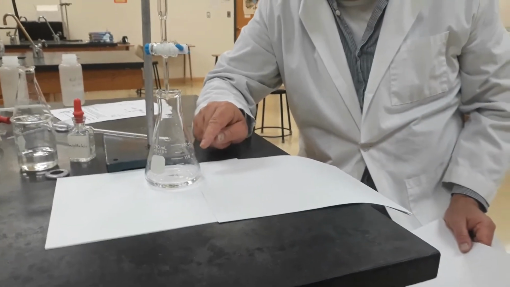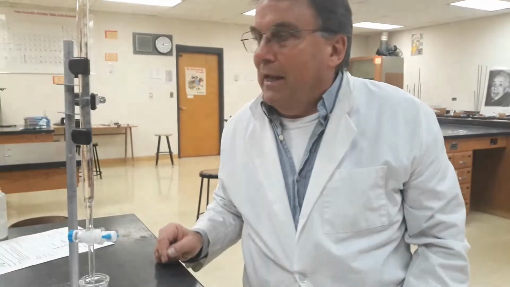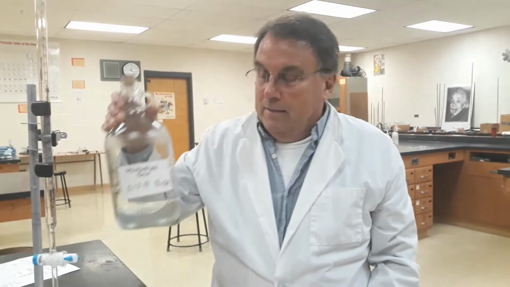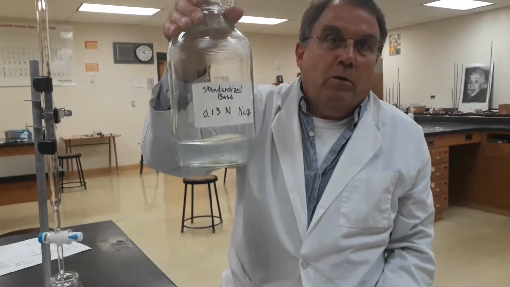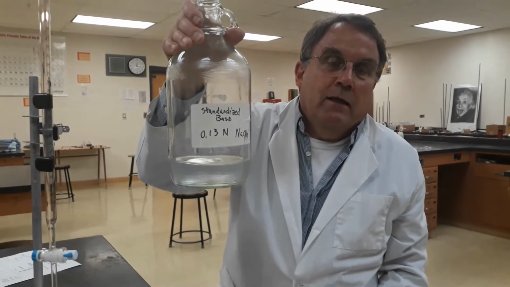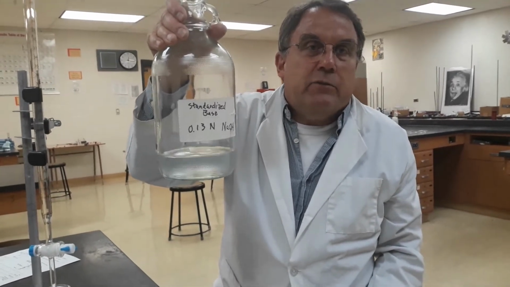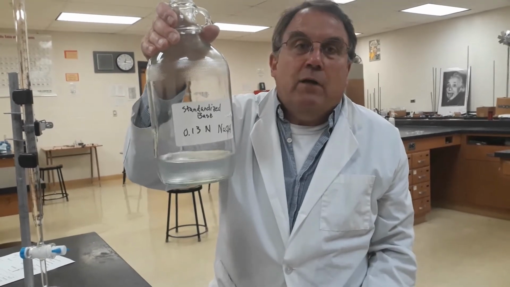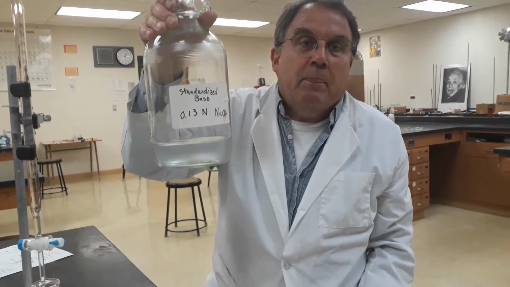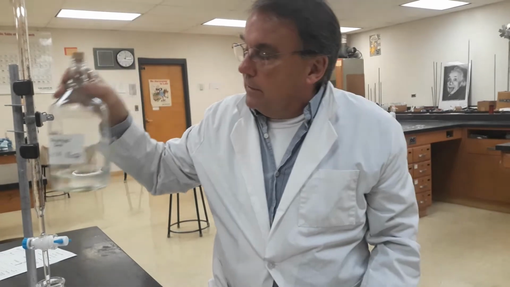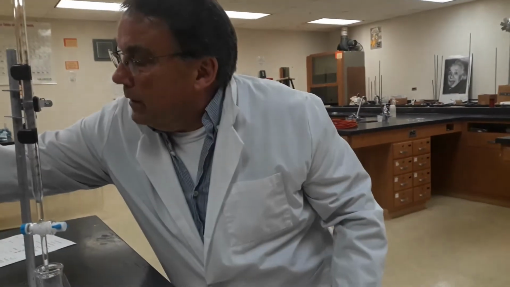Everything else is similar. The acid is the same for everybody. It's acetic acid, it's vinegar, so it's the same as the first titration. The concentration of the base is 0.13 normal sodium hydroxide. So we'll be adding acetic acid, HC2H3O2, to sodium hydroxide, NaOH. And then the products you'll be able to figure out.